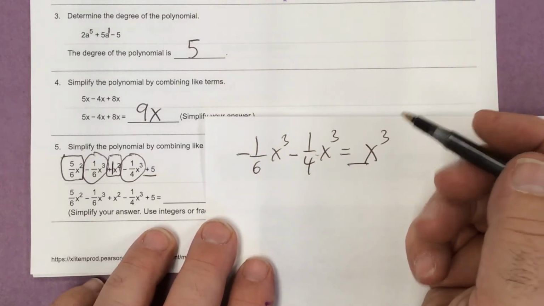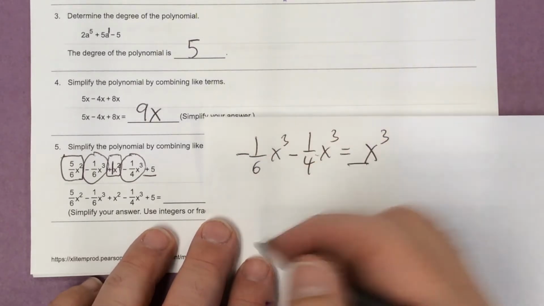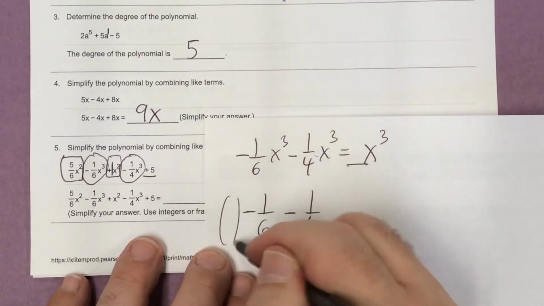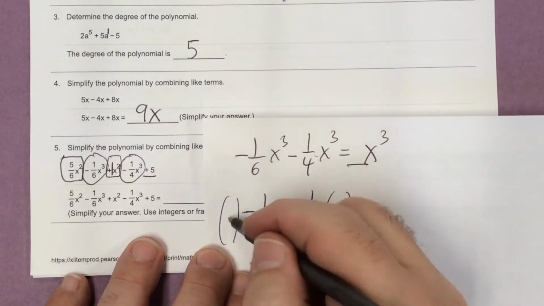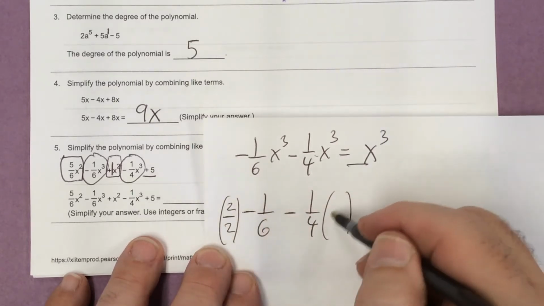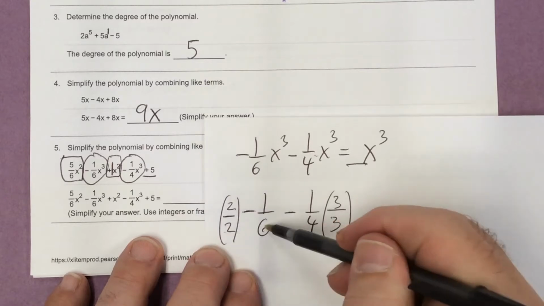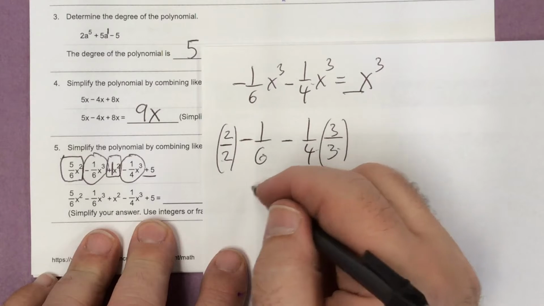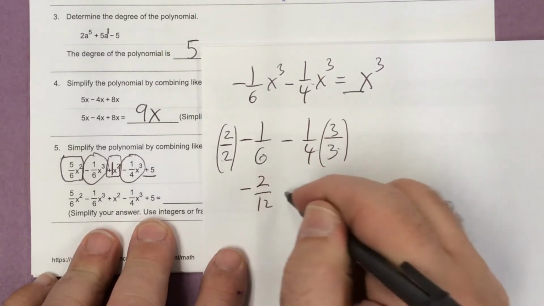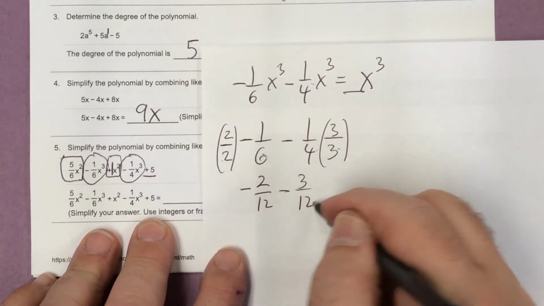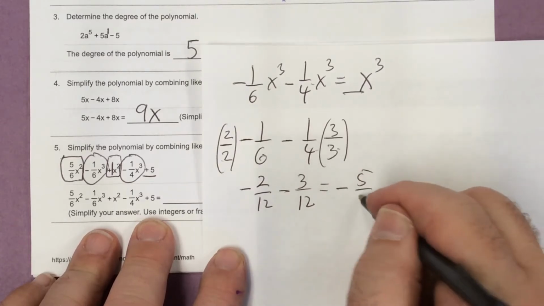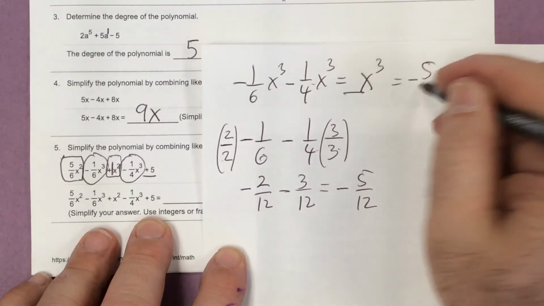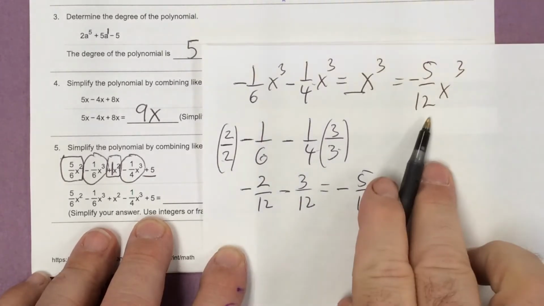So I'm going to go ahead and multiply this fraction. Let's take a look at this here. Let's take 1 over 6 minus 1 over 4. So I'm going to multiply this by 2 over 2, and this by 3 over 3. Why? 2 times 6 is 12, 4 times 3 is 12. And that's going to get me negative 2 over 12 minus 3 over 12, giving me negative 5 over 12. And that's going to be the number that's going to go next to x to the third.